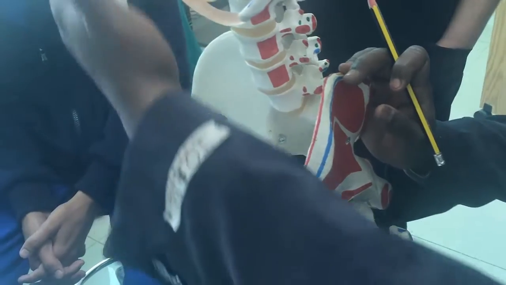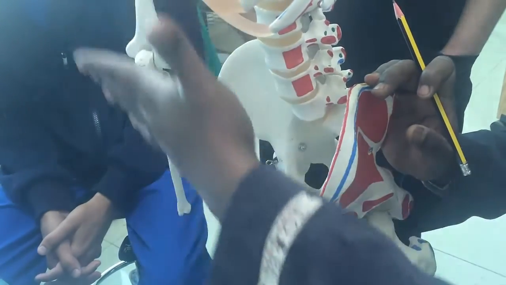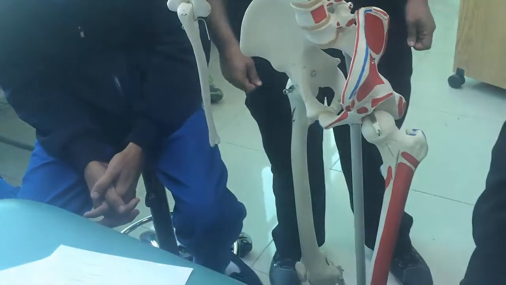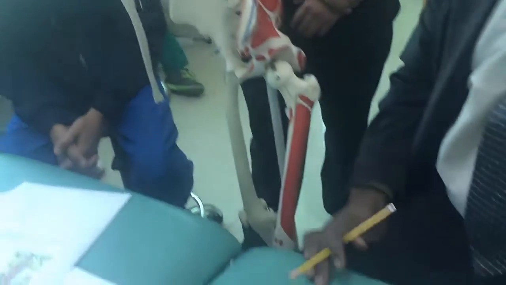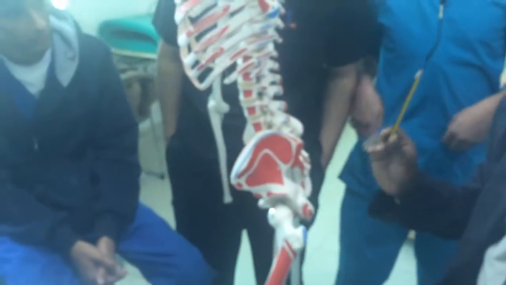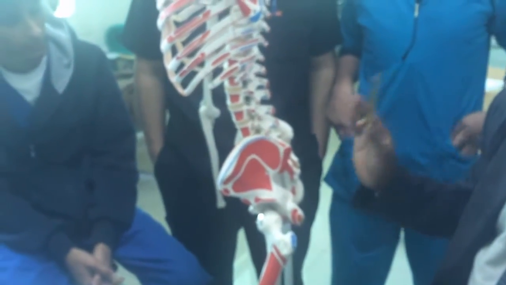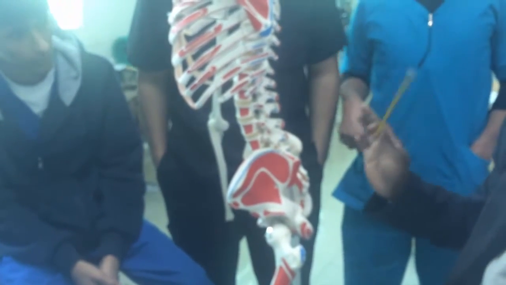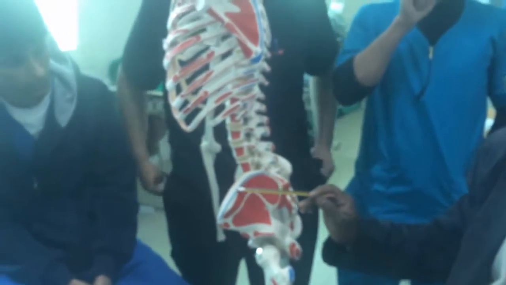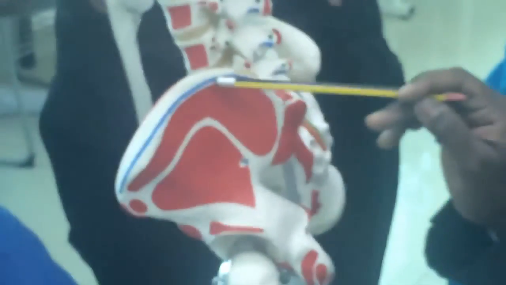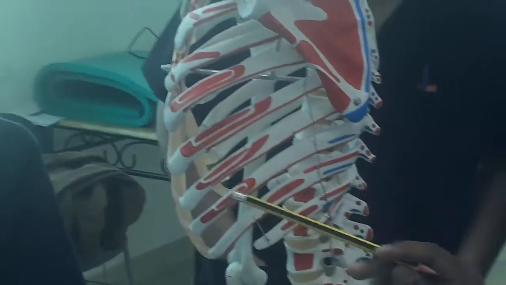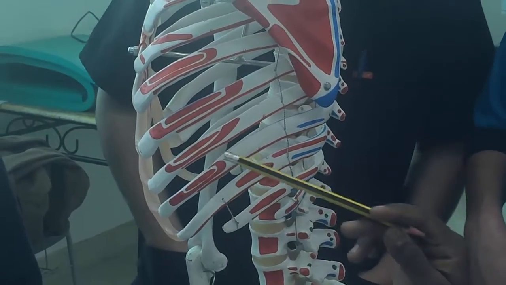Okay? And it ends in the rectus sheath of the abdominal muscles. So two insertions. Origin and insertion of the external oblique. If you see a red mark, that is usually the origin. Blue mark, that is usually the insertion. In the skeleton, if you see this blue line, this is the insertion of external oblique. Red line, this is the origin of external oblique.